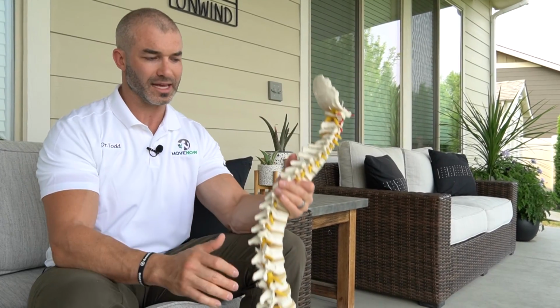We analyze this and we want to find one, two, three, maybe four different areas that we can work on extremely precisely. What we don't do is go up and down the spine and just try to push on everything and crack and pop everything.